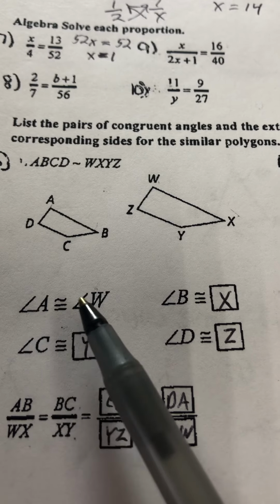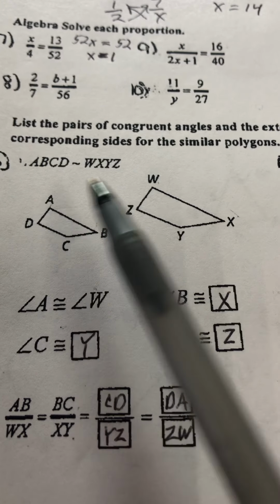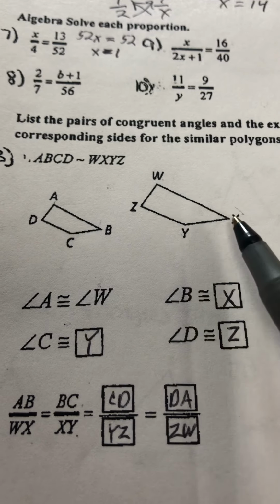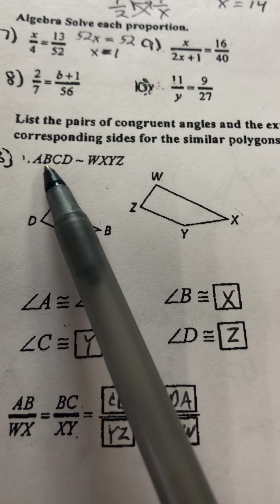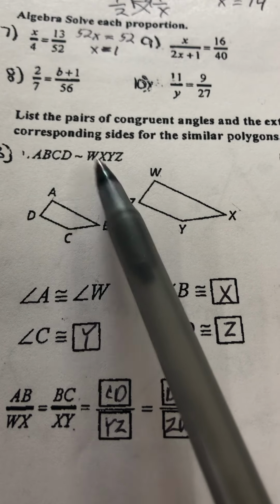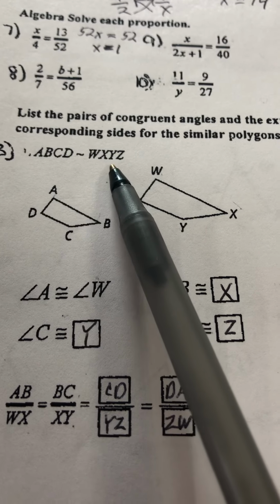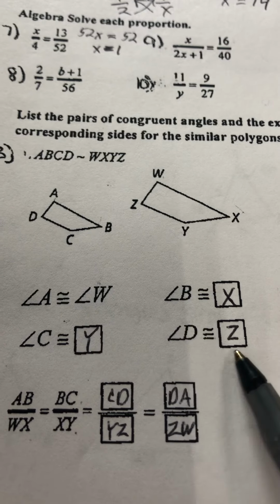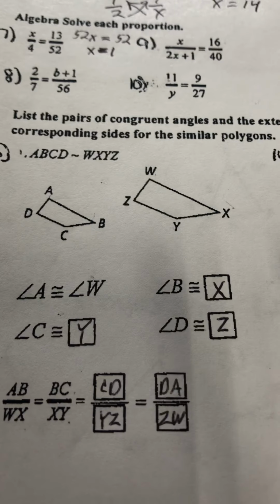So angle A is going to go with angle W. A goes with W, B goes with X. You could also use it up here. B is the second one, so you go to the second one here, that's X. C is the third one, so you go with the third one here, that's Y. And D goes with Z. Okay? Goes in that order.